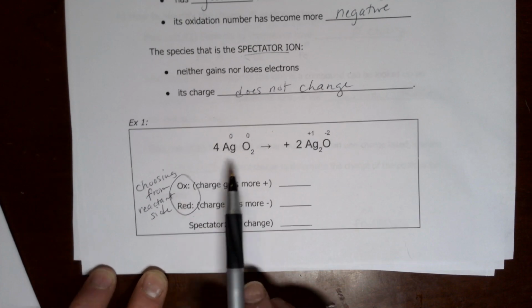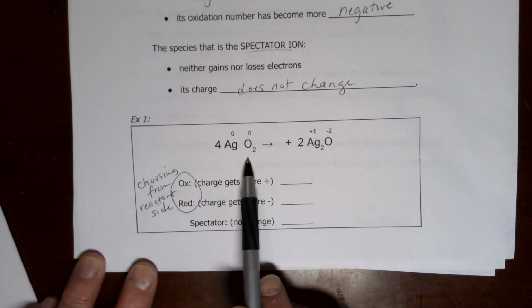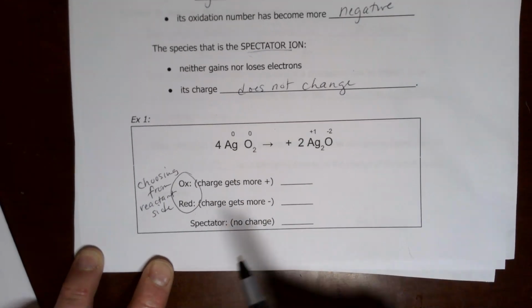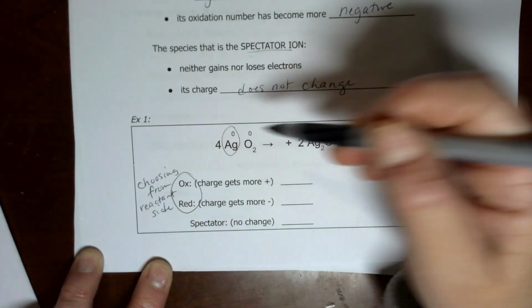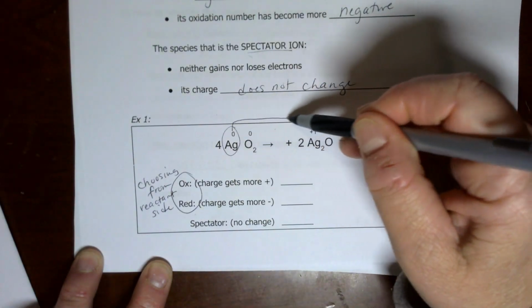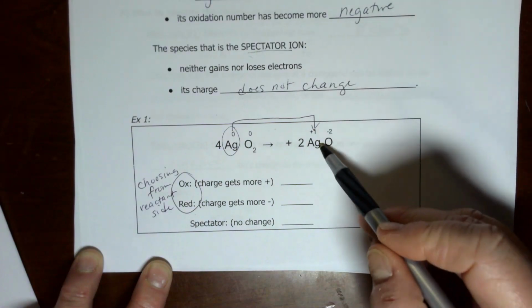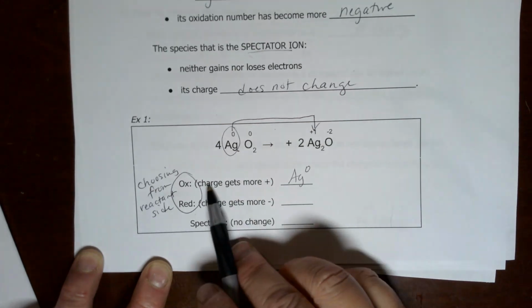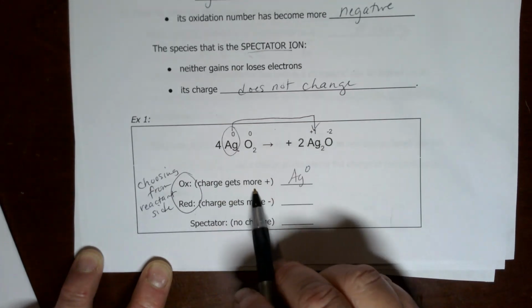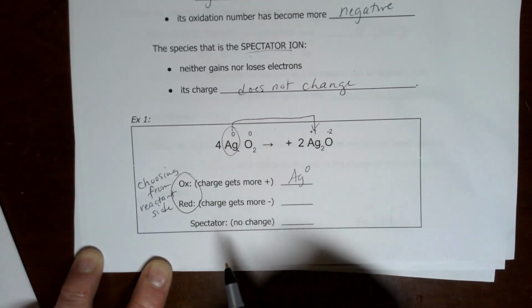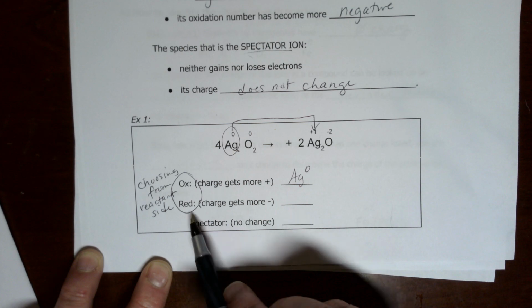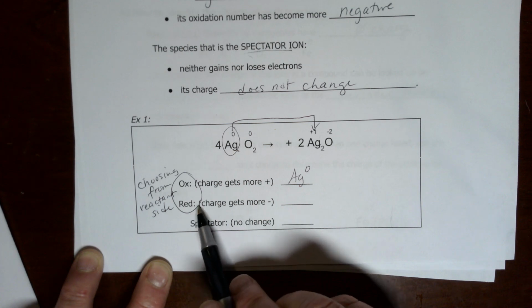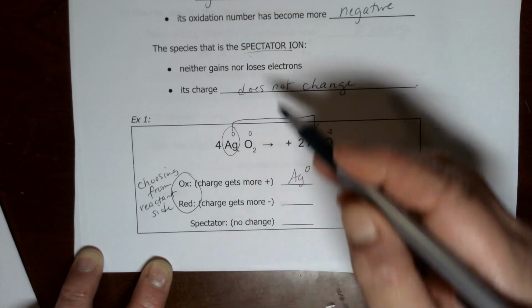Okay, Ag0 or O2 0, which one of these is getting oxidized? Well, if we look here, this silver starts out as a 0 and it ends up as a +1. So this Ag0, its charge got more positive because it lost electrons. What substance gets reduced? Well, let's take a look.